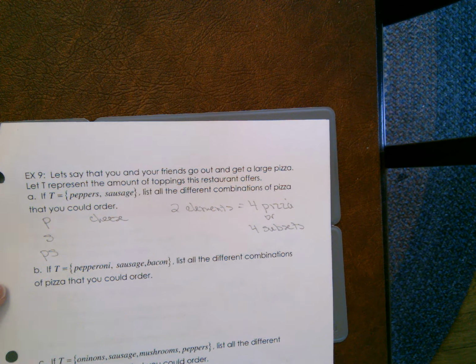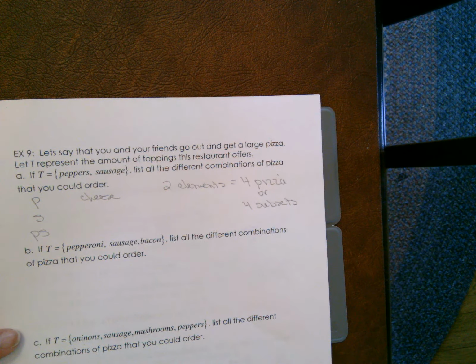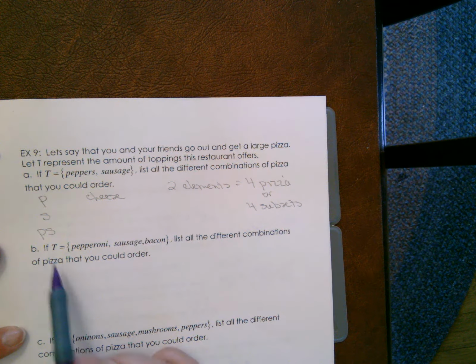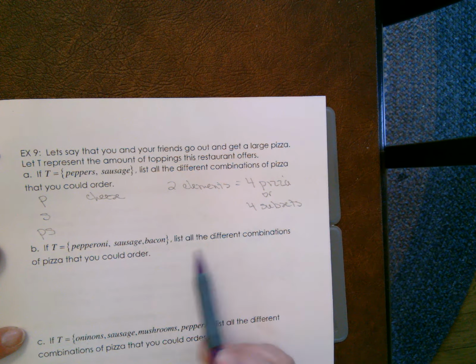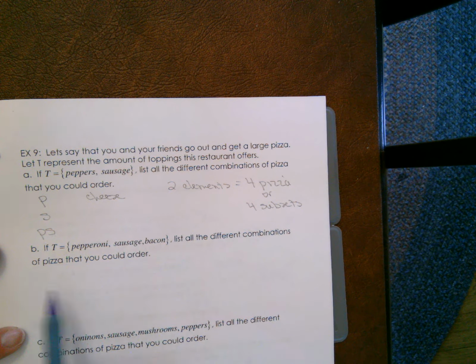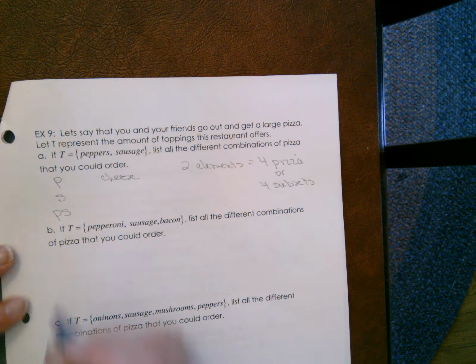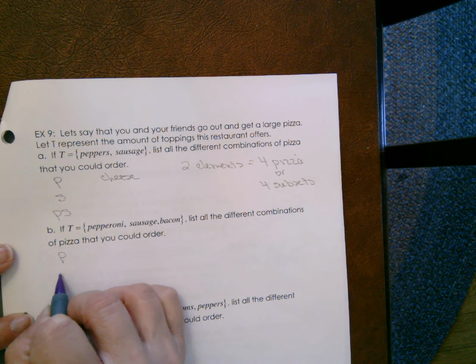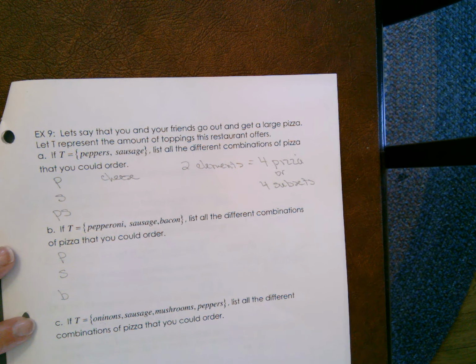So now let's look at part B. So part B, we're changing the toppings that we have available for our pizza. So now our toppings include pepperoni, sausage, and bacon. And again, they want us to list all the different combinations of pizzas that we could order. So again, I'm going to list all the ways we could order one topping, which would be pepperoni alone, sausage alone, or bacon alone.